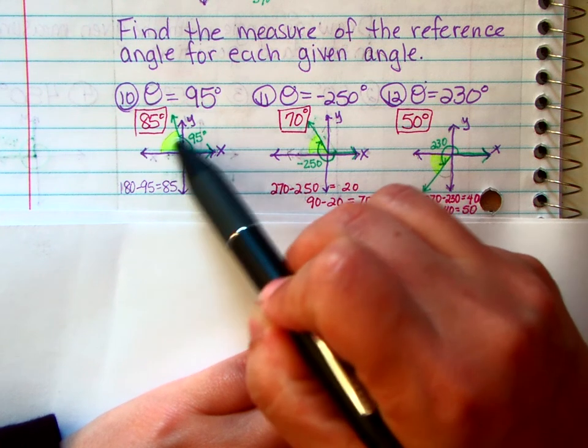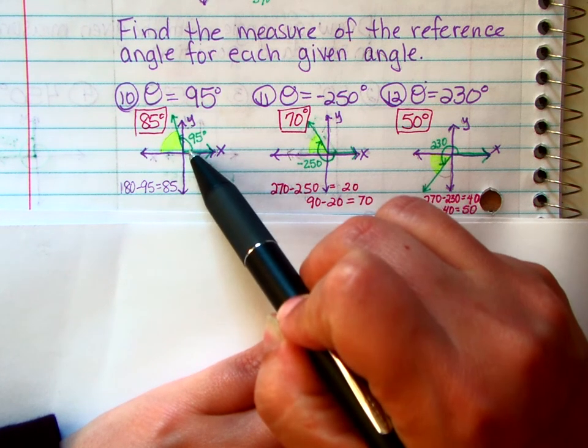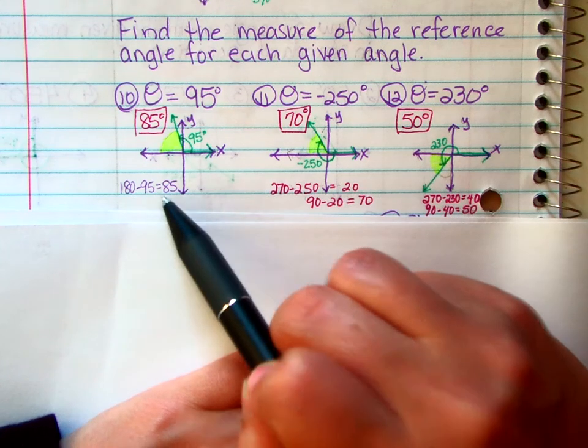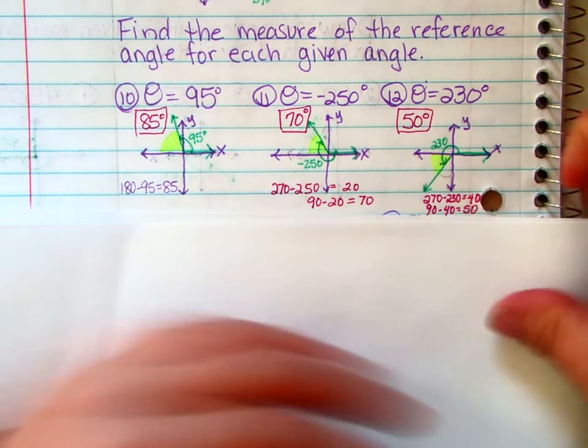So what do I know about this whole thing? I know that equals 180 because it's a straight line. So all you have to do is 180 minus the 95, and you know that your reference angle is 85 degrees. And I think that's it for today.